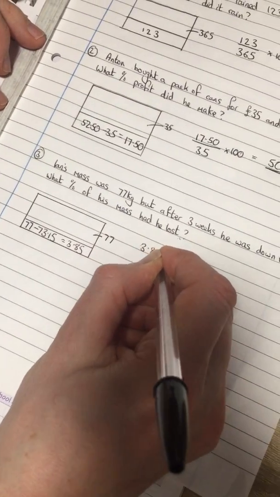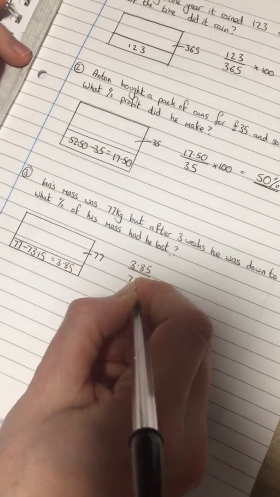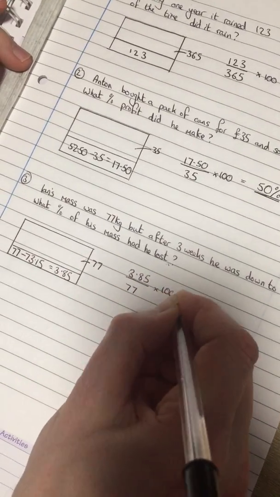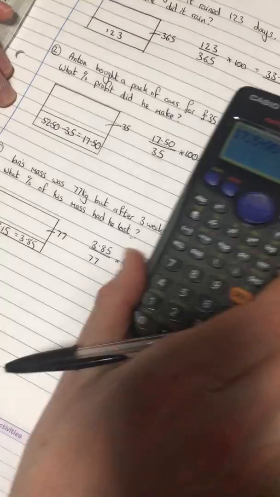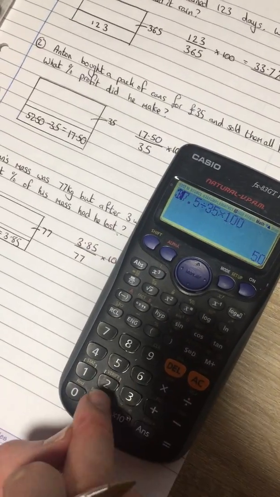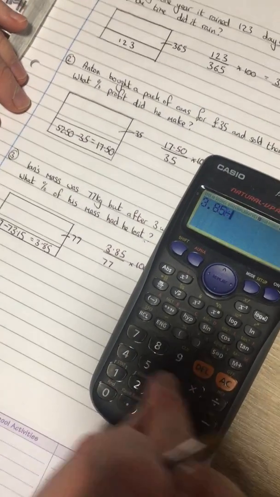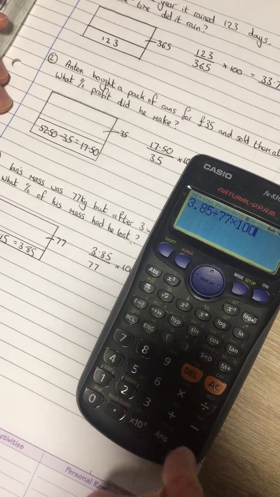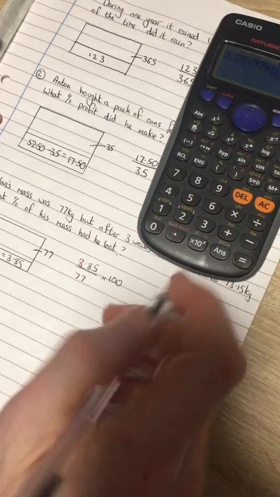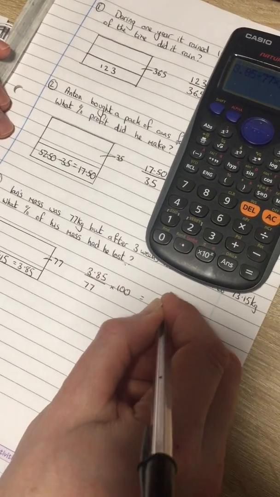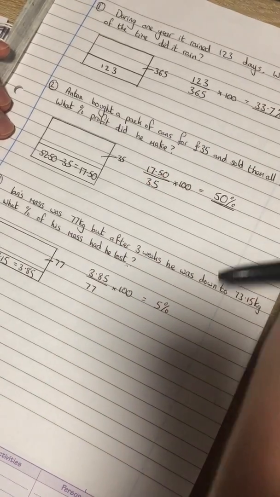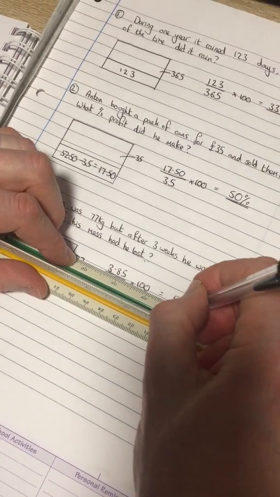So we do 3.85 divided by 77. That will give you a decimal, times it by 100 to turn it into a percentage. So out comes the calculator. And there we have it, 5%. He's lost 5% of his mass. Final answer.